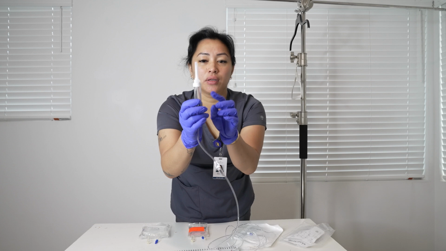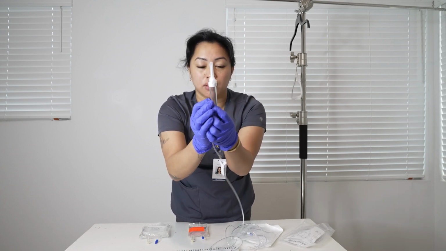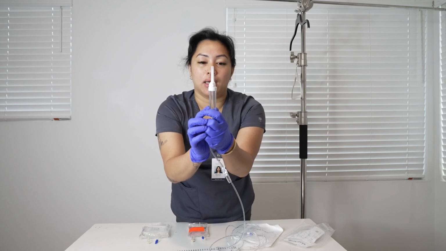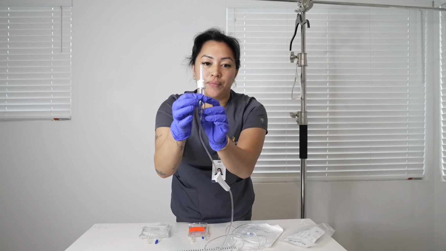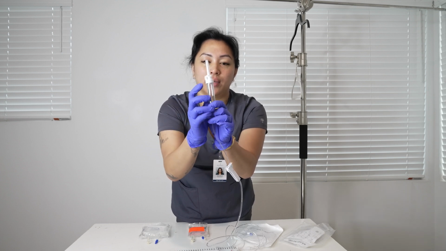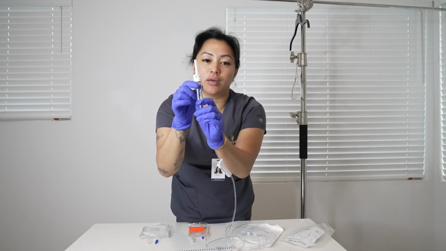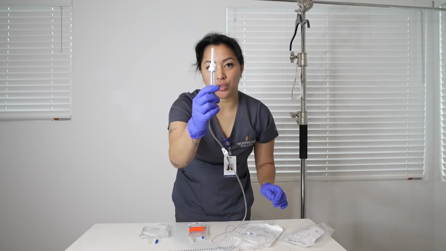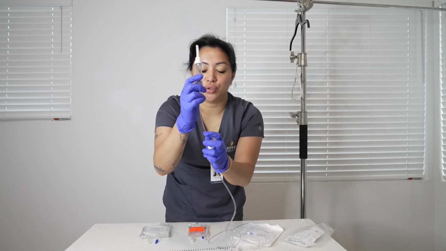This is where you fill up the fluid, and you put it halfway, and then there's air, and this is where you also count how many drops, and this is where you can ensure the proper amount of fluid that will be coming down the tubing.